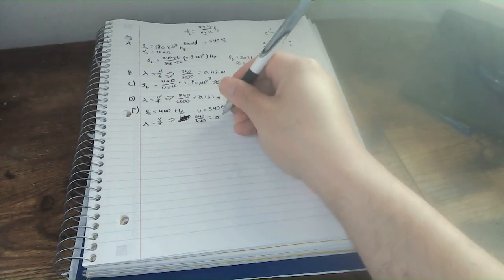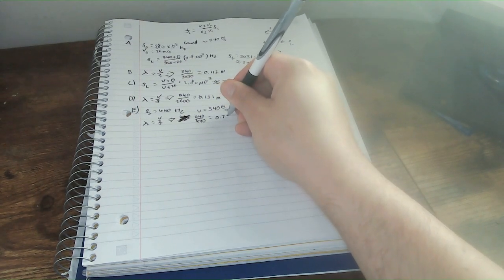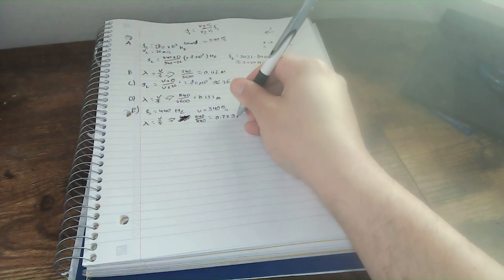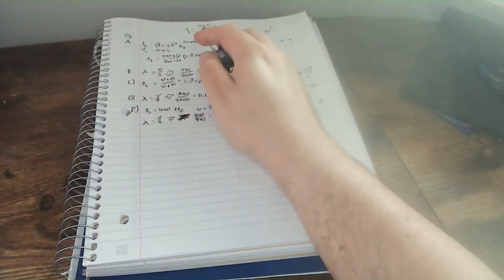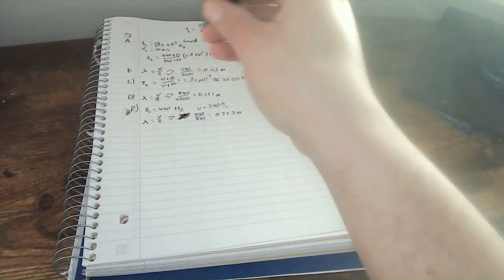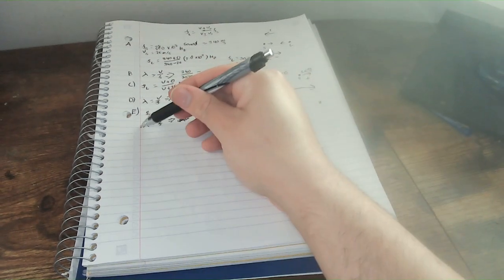So since we are rounding, we'll round to 0.773 meters. So see, this formula is very simple. It's very nice when we get a Doppler effect problem with this because it's really not complicated. The only thing that you need to keep track of is frequency and how it changes with motion. But this formula you'll always have.